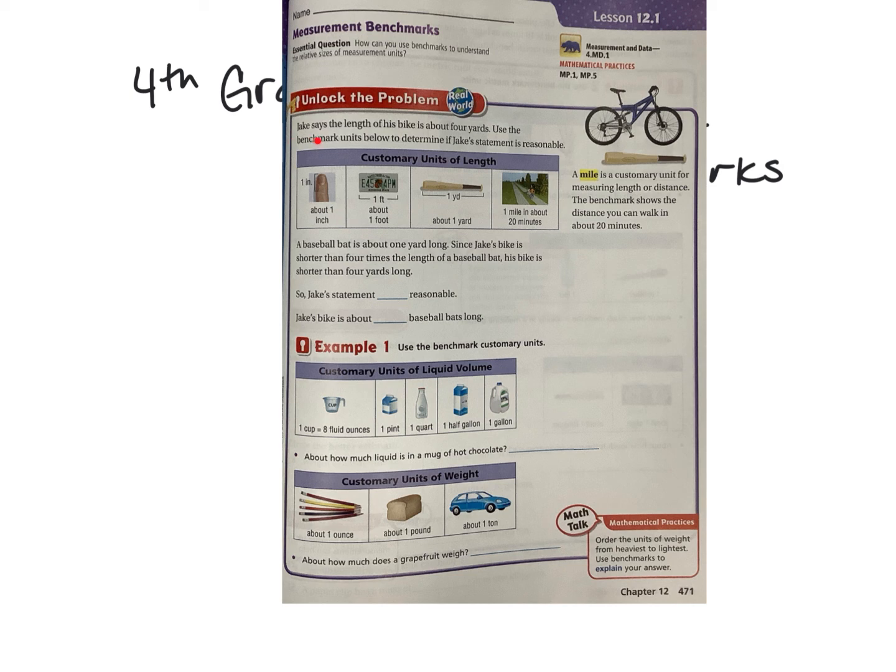Let's unlock the problem. Jake says the length of his bike is about 4 yards long. Use the benchmark units below to determine if Jake's statement is reasonable. Well, let's take a look at these customary units of length, the inch, the foot, the yard, and a mile, and see if we can get an idea for what those lengths really look like compared to something around us. So let's look at the inch.